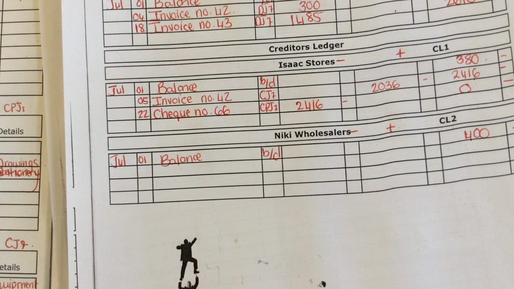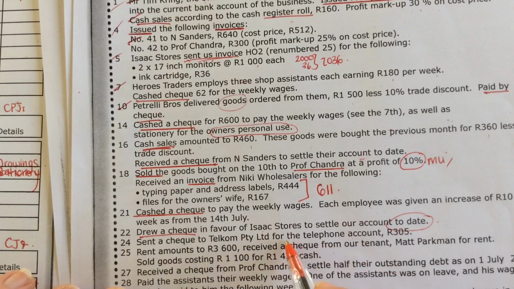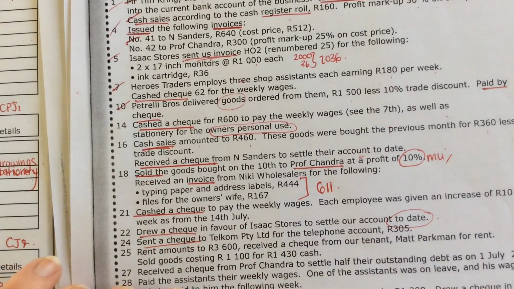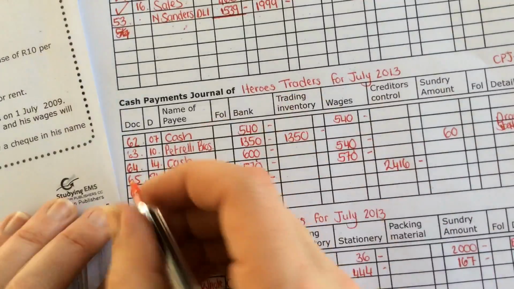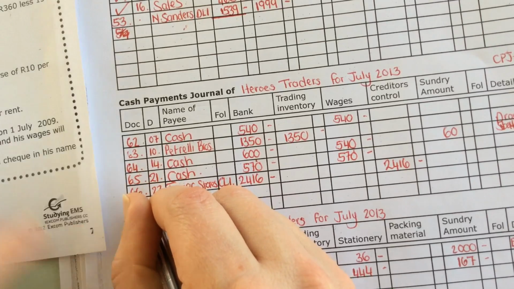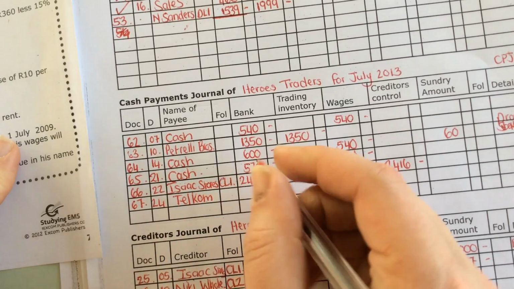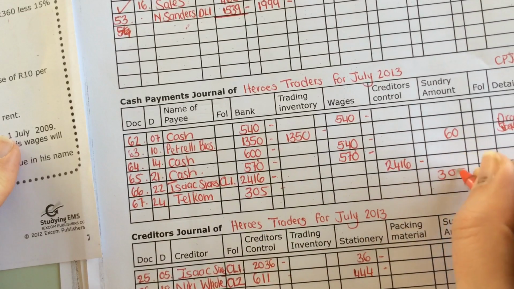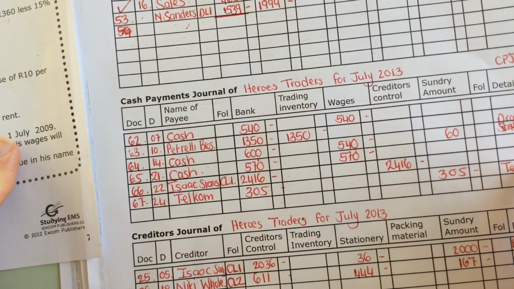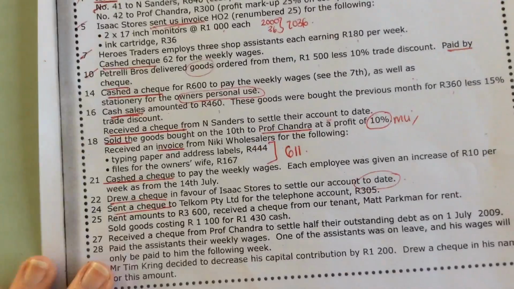Okay, next transaction says, send a check to Telkom for the telephone account. Send a check, it's CPJ. For your telephone account, so in your CPJ, it's just going to go under telephone. Document 67, date is the 24th. You're going to write your Telkom. It's 305 Rand, and there's no telephone column, so you put it in sundry, 305 telephone. Okay, it doesn't affect the debtor or creditor, so it doesn't go to the ledger accounts.